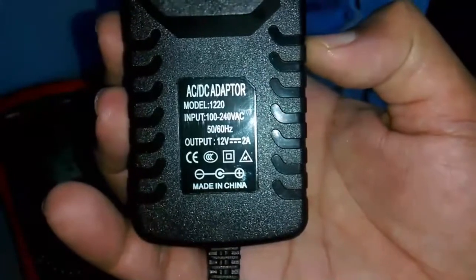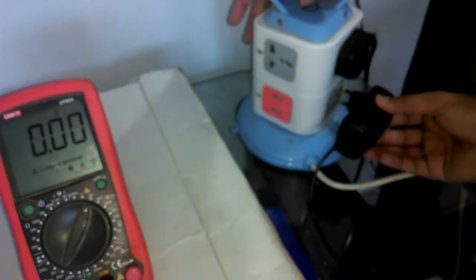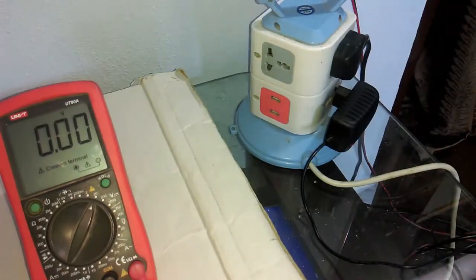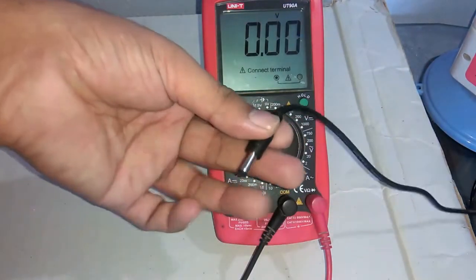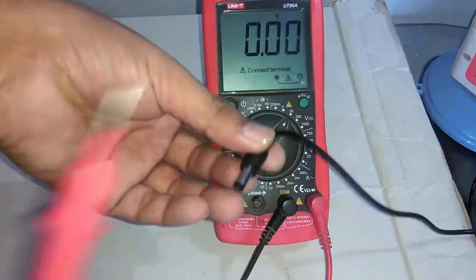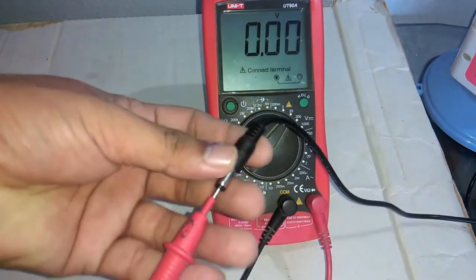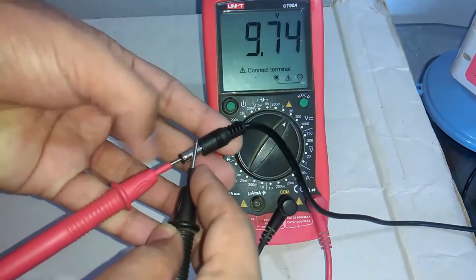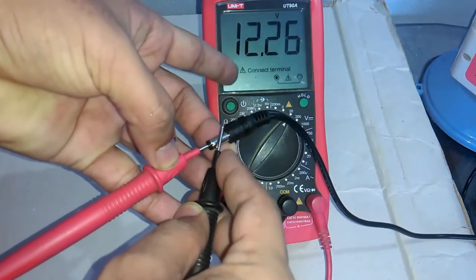Let's find the voltage of this DC adapter, which is a 12-volt adapter. Now we are connected with the 220 volts supply line, and now let's check its voltage. Connect the red and the black test leads, and you can see on the digital multimeter it is 12.26.